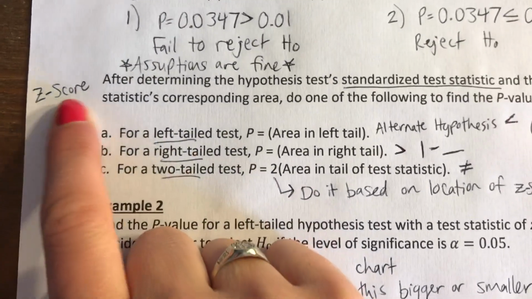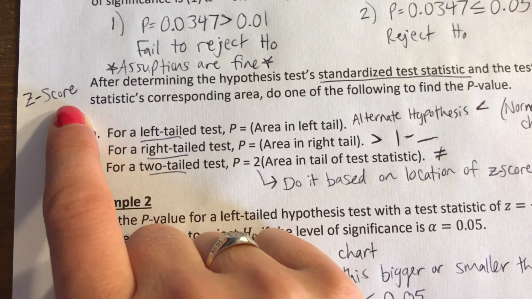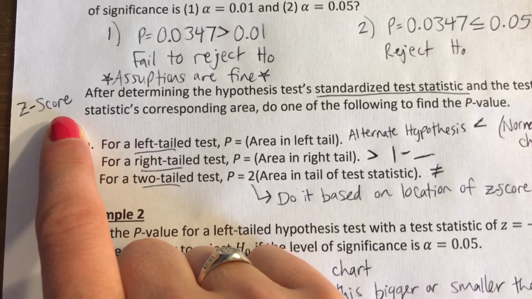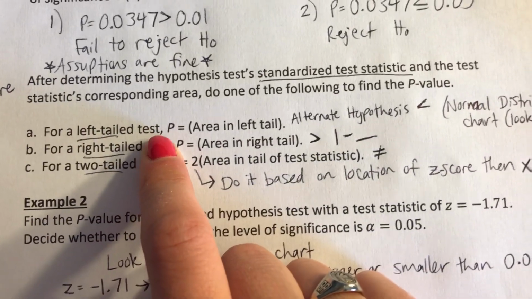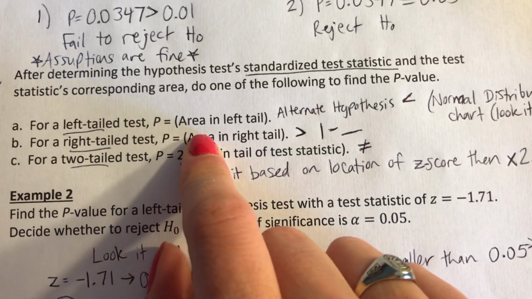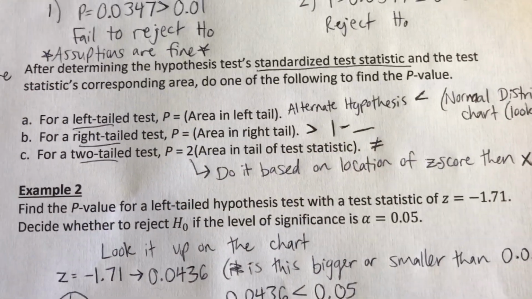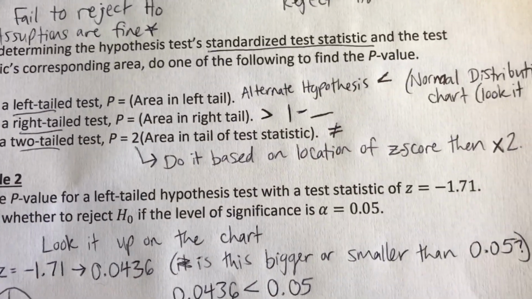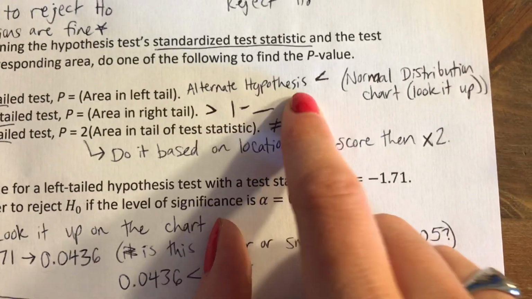You're going to want to use your z-score for this, which I've attached a z-chart on It's Learning if you do not have yours. So for a left-tailed test, we have our area in left tail.